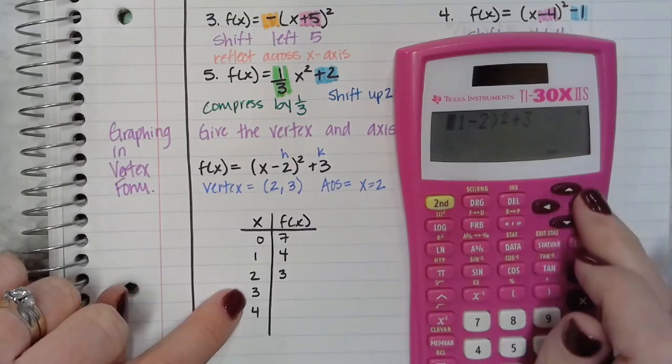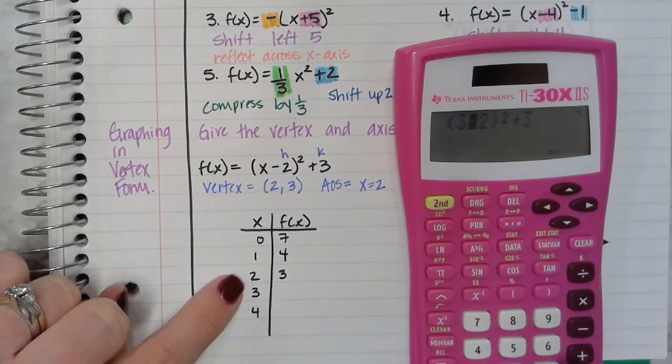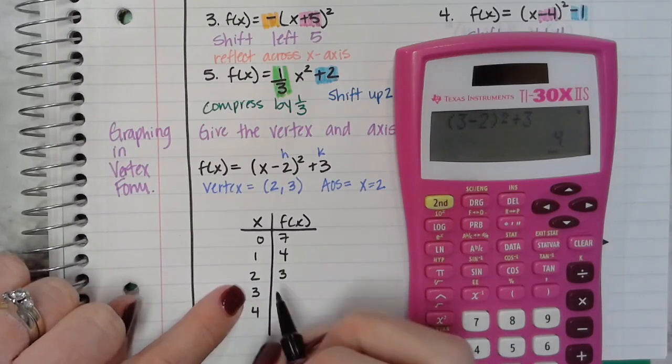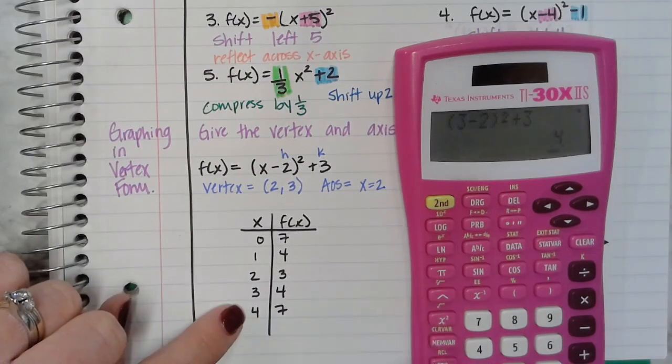So now I'm going to skip to 3. Now, because the vertex is a turning point, what should we expect this next number to be? It should be a 4, and it is. And so this next one is 7.